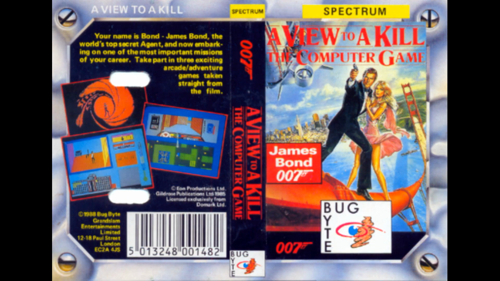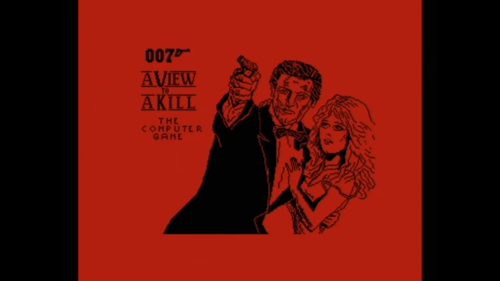The James Bond game, based on the movie A View to a Kill, was released for the ZX Spectrum 48K in 1985. The official title was A View to a Kill, the computer game. It's an action game that features scenes reminiscent of the film, including a driving sequence and a final showdown. The game is divided into 3 sections.